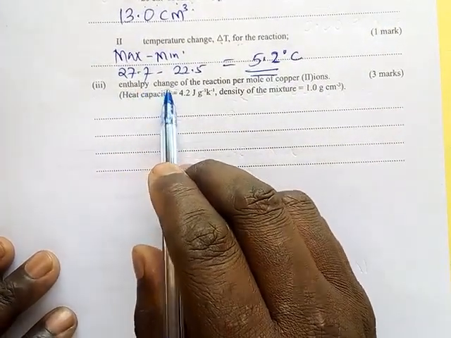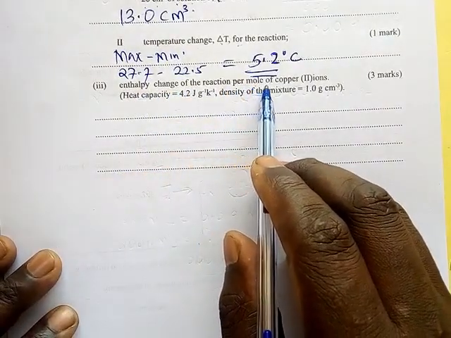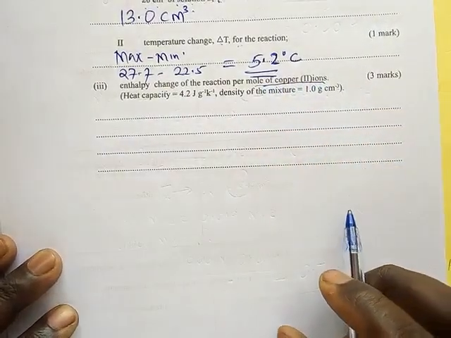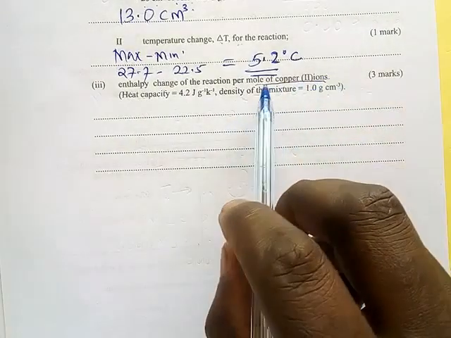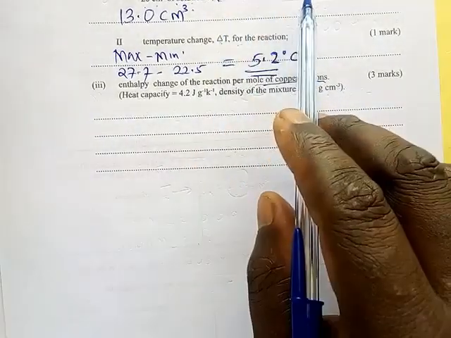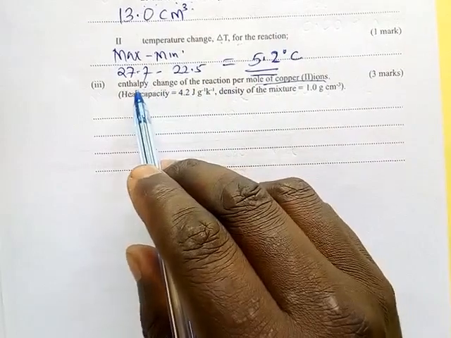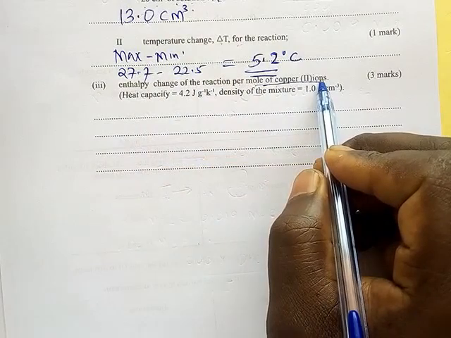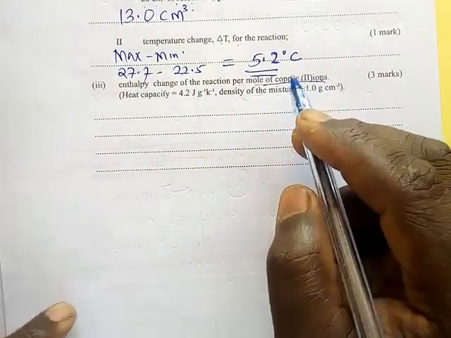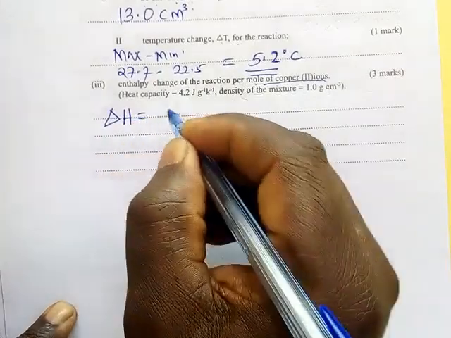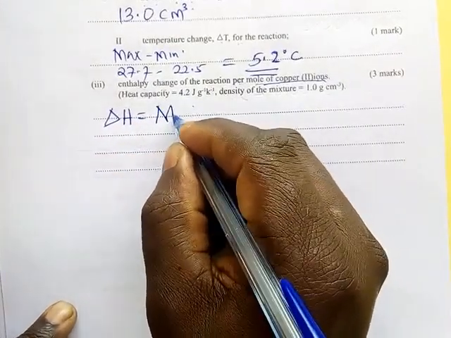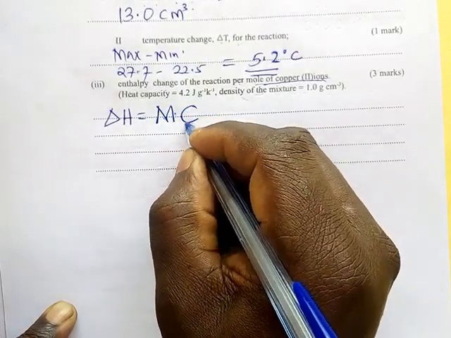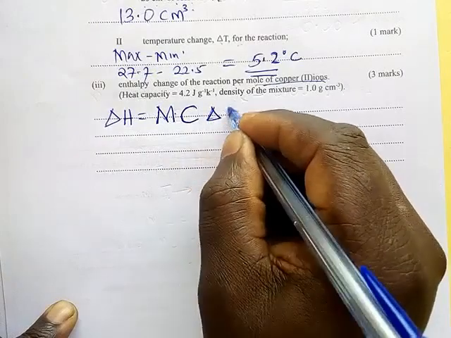Calculate the enthalpy change for the reaction per mole of copper 2 ions. Remember, we mixed a volume of copper ions and a volume of sodium hydroxide, but here they have specified that we want to calculate the enthalpy change for the reaction per mole of copper 2 ions. Very important to note. We know that heat change is equal to capital M, the mass of the solution, times specific heat capacity times temperature change.